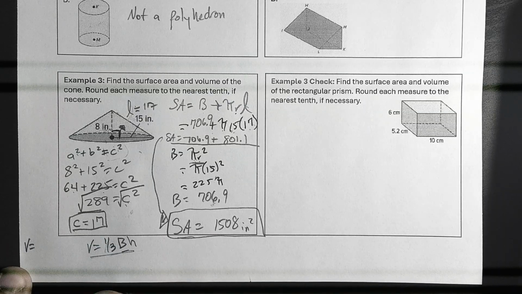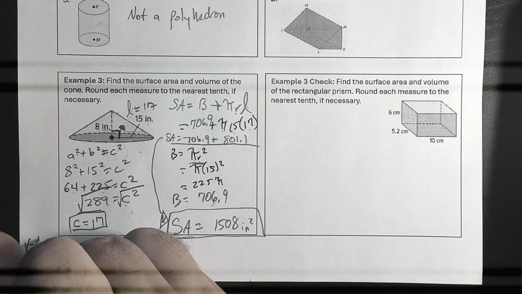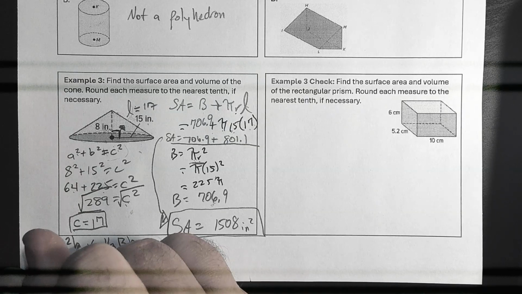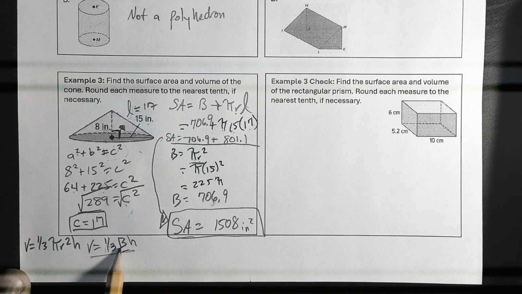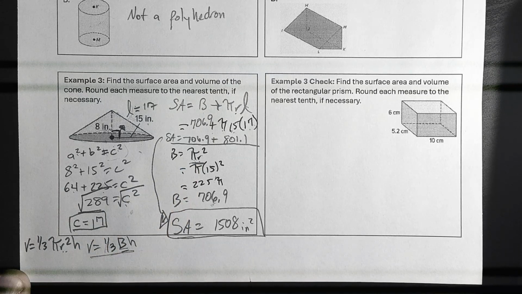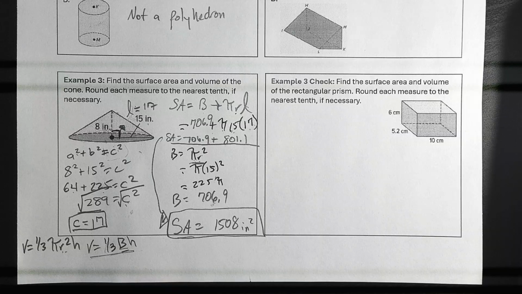It's actually written in the, I think it's on the reference sheet both ways. So it'd be 1/3 pi radius squared times the height. I replaced b with its formula. So if that's easier for you guys, let's do it that way. But for now, we've already got the base area.